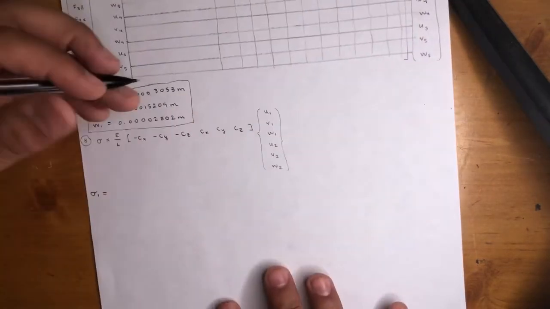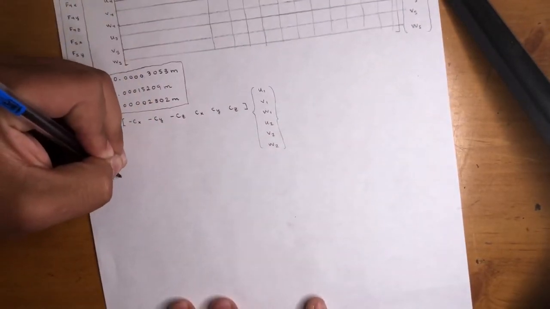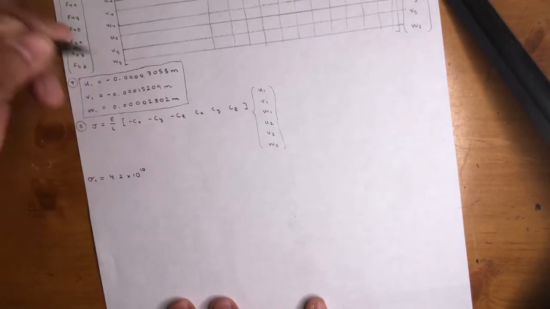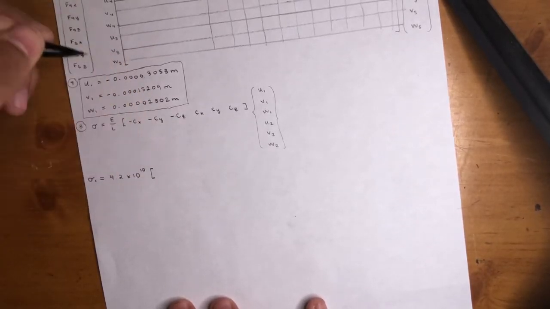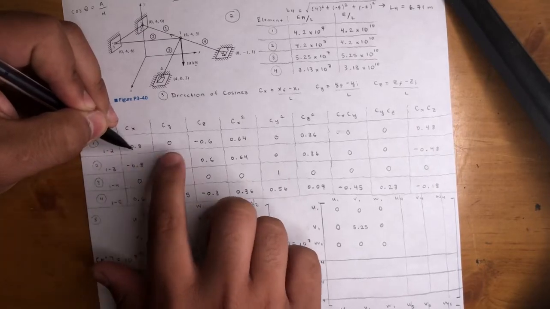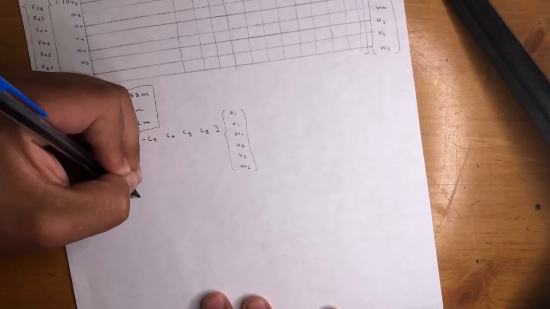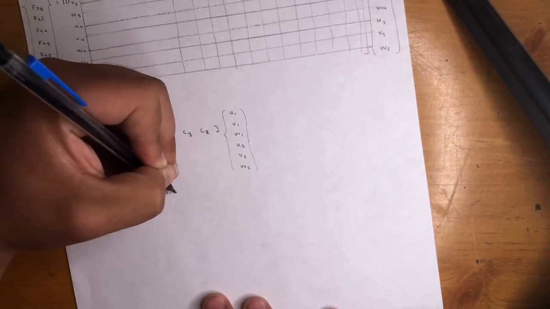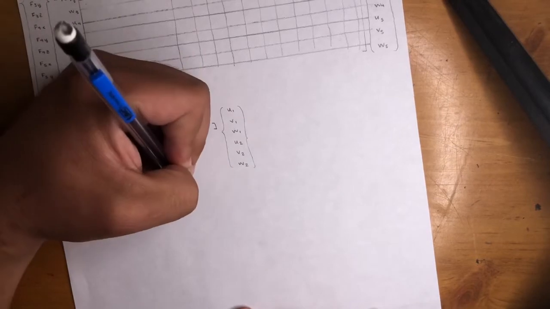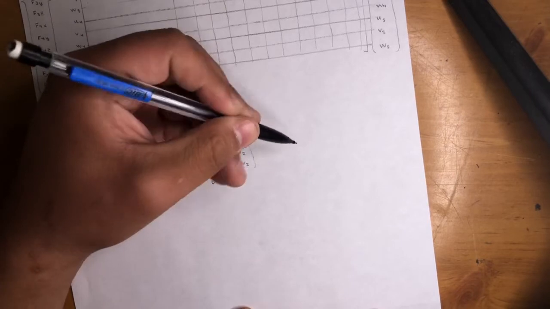So let's go ahead and do that, right? E over L for sigma 1, it was 4.2 times 10 to the 10. So let's do that. 4.2 times 10 to the 10. Bracket. Negative cx, negative cy, negative cz. So the sign switch for element 1. So now it's going to be 0.8, 0, 0.6. Because the sign switched, okay? Negative, negative, negative. So 0.8, 0, 0.6. Then signs are regular, so it's negative 0.8, 0, negative 0.6.